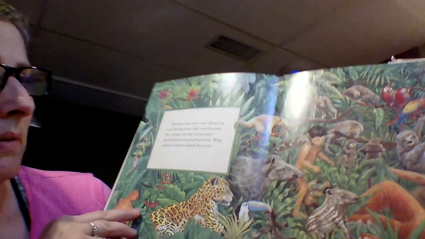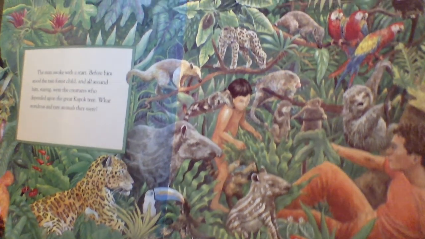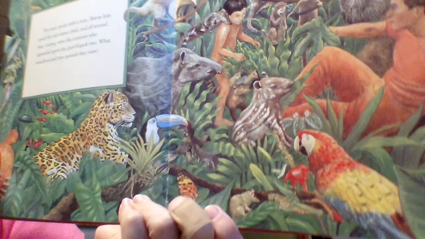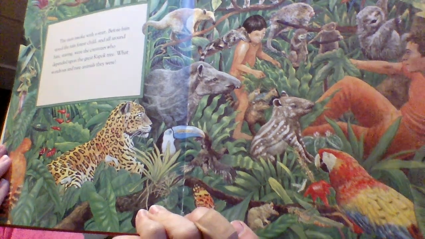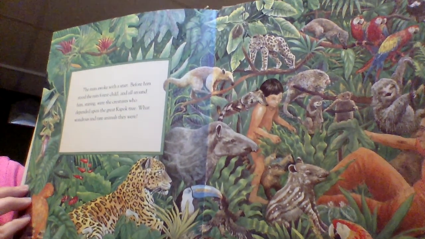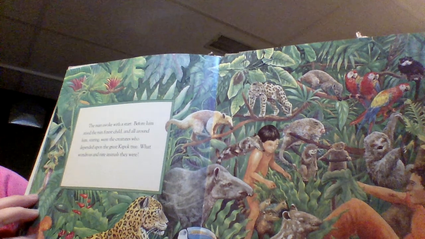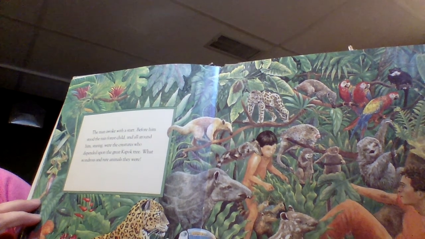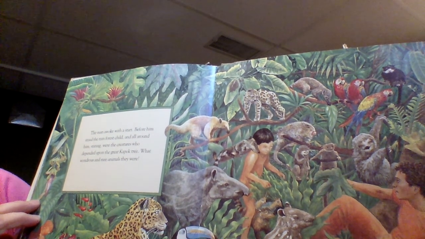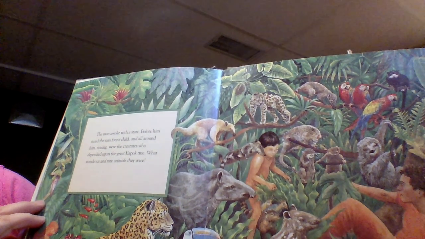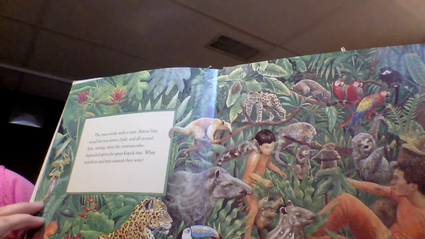What's going to happen? Oh my goodness, look at that, boys and girls. You see all the animals? The bottom of the page. Everywhere. The man awoke with a start. Before him stood the rainforest child, and all around him staring were creatures who depended on the great kapok tree. What wondrous and rare animals they were.